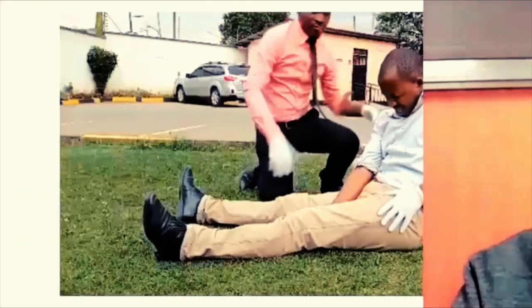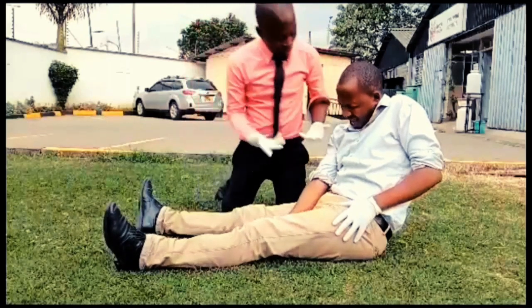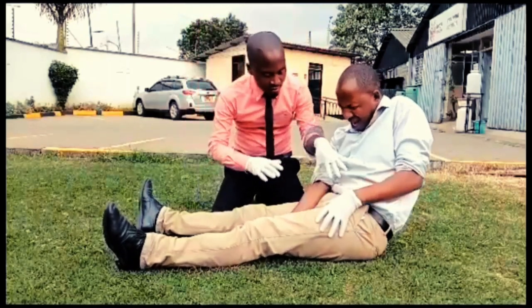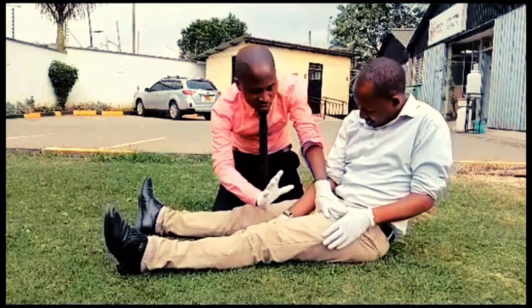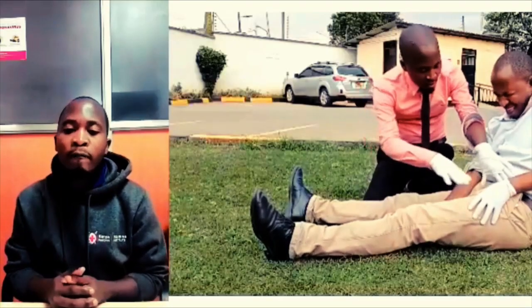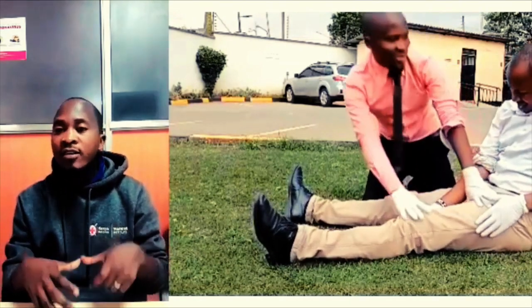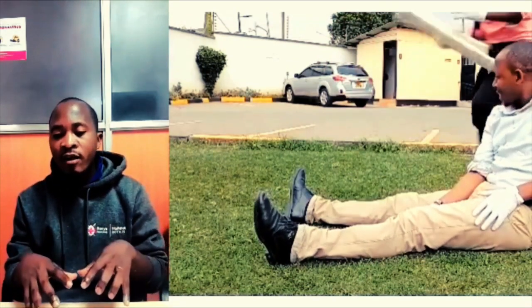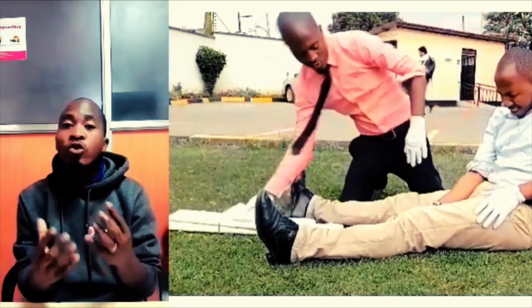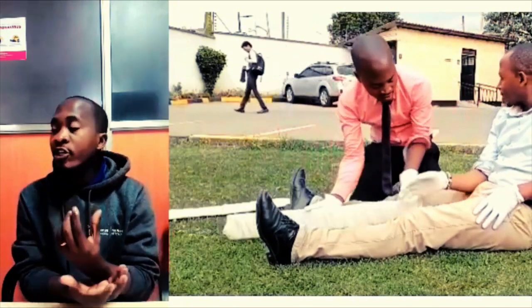So how then do you manage fractures on the lower limb? Okay. For the lower limb fracture, the priority is you have to identify where the fracture is. Once you know where the fracture is, the next thing is to encourage this person not to move, because any movement is painful at the site of the injury.